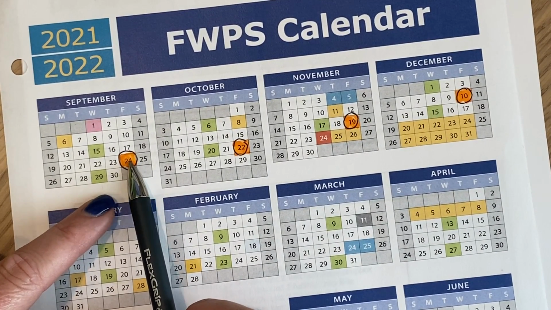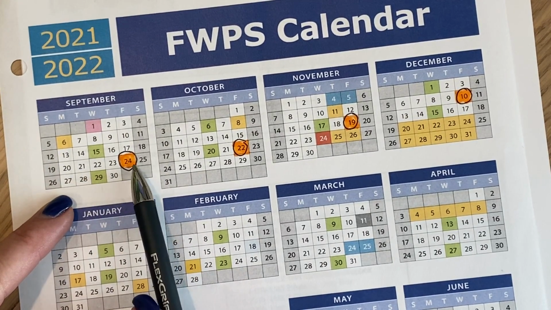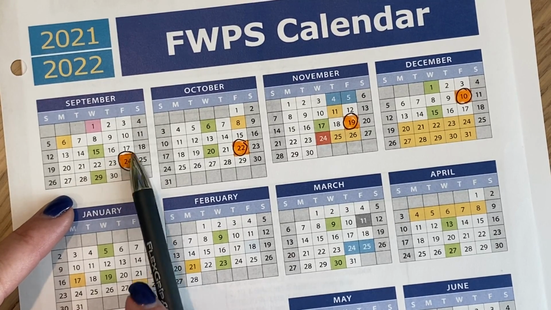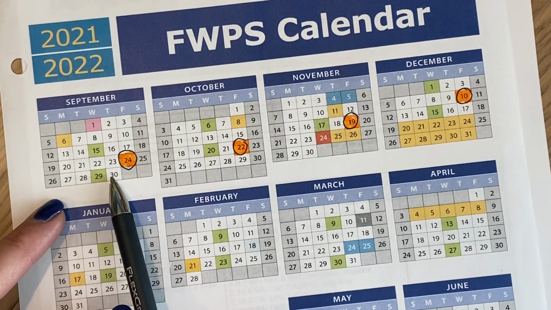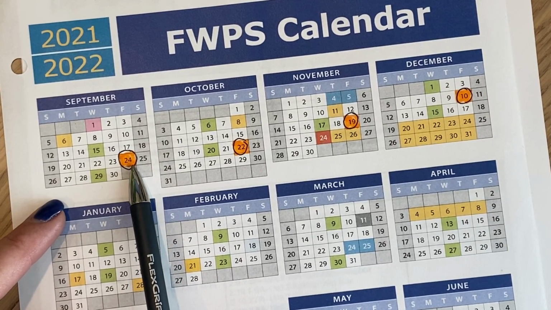And the reason we have to do this is that we need to send you your progress report within that month. So we have to make our cutoff date not the last day of the month, but usually before, so that we have some time to send you your progress report. So the first one is going to be September 24th.